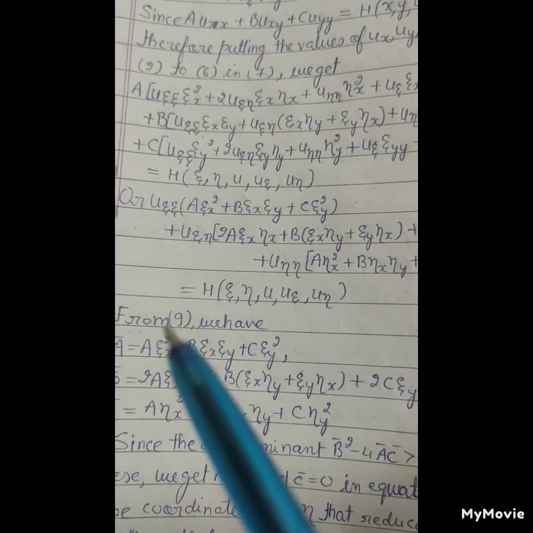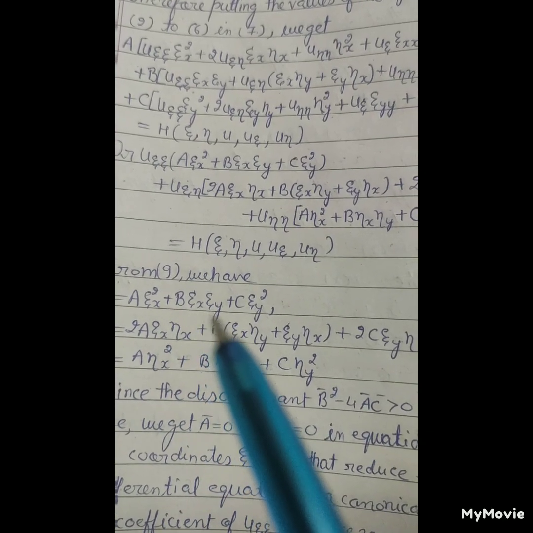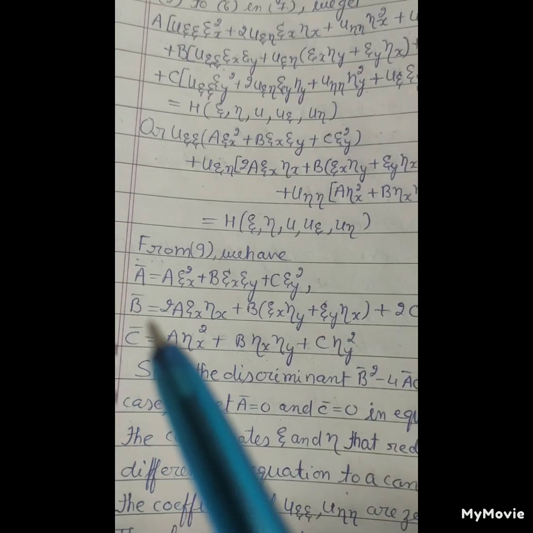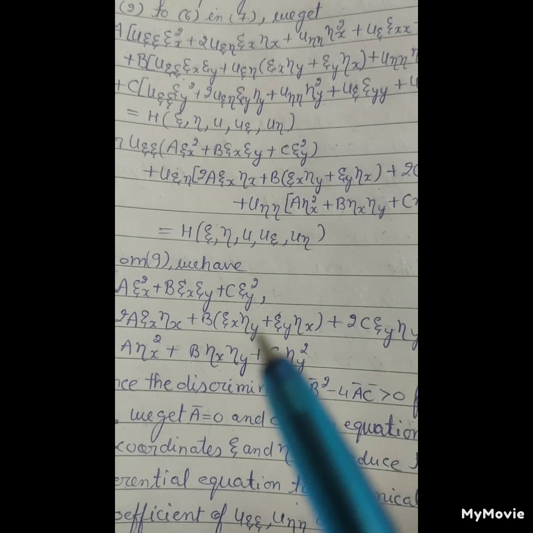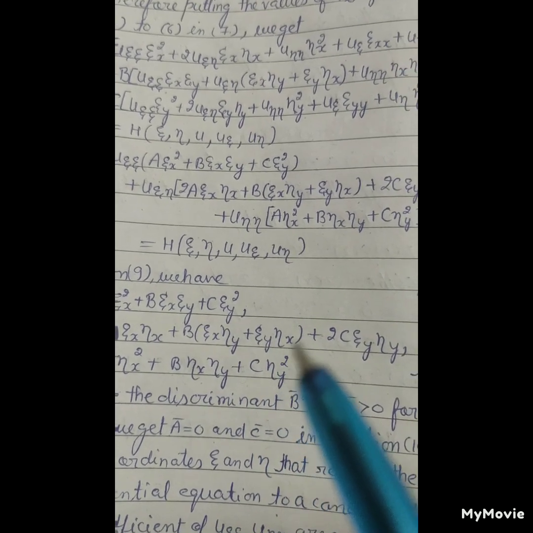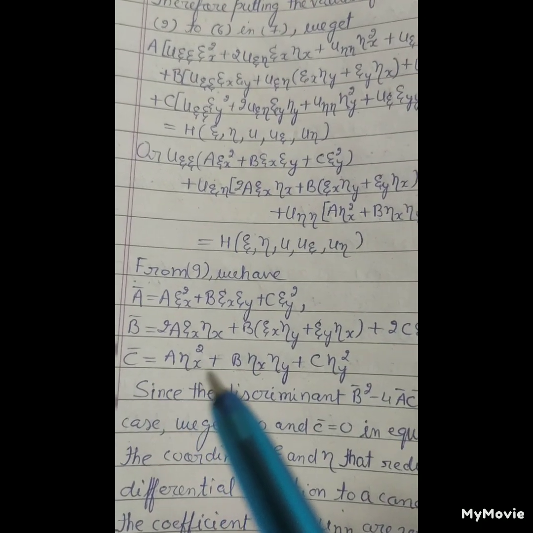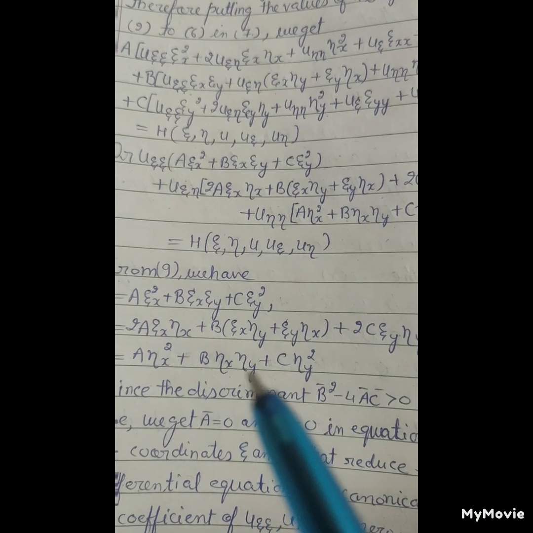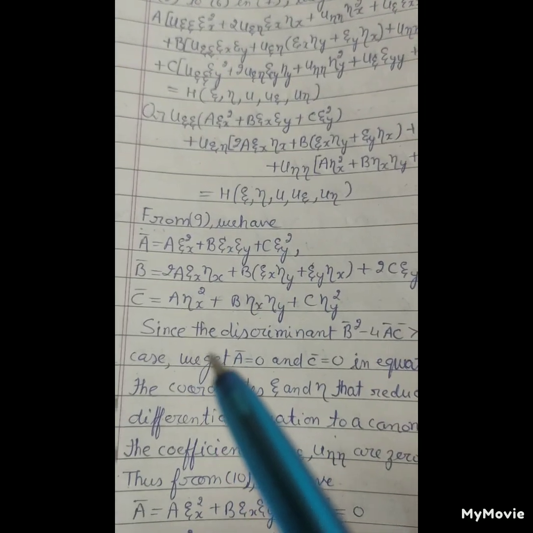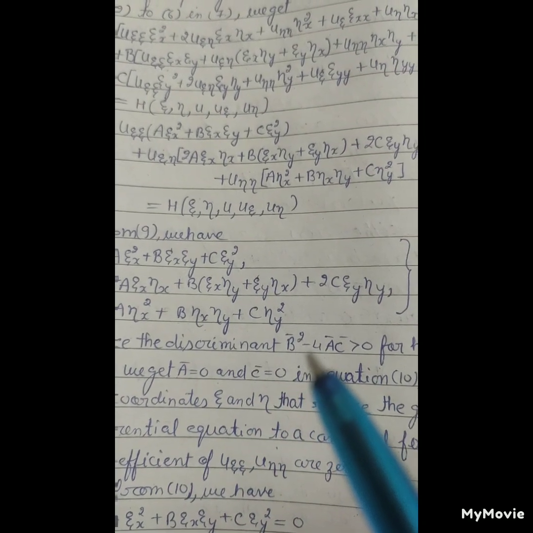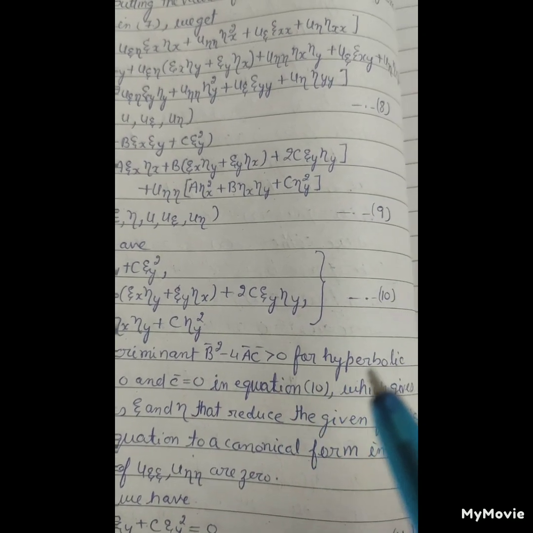Equation 9. From 9 we have ā = a η_x² + b η_x η_y + c η_y². b̄ = 2a η_x ξ_x + b(η_x ξ_y + η_y ξ_x) + 2c η_y ξ_y. c̄ = a ξ_x² + b ξ_x ξ_y + c ξ_y². Equation 10.